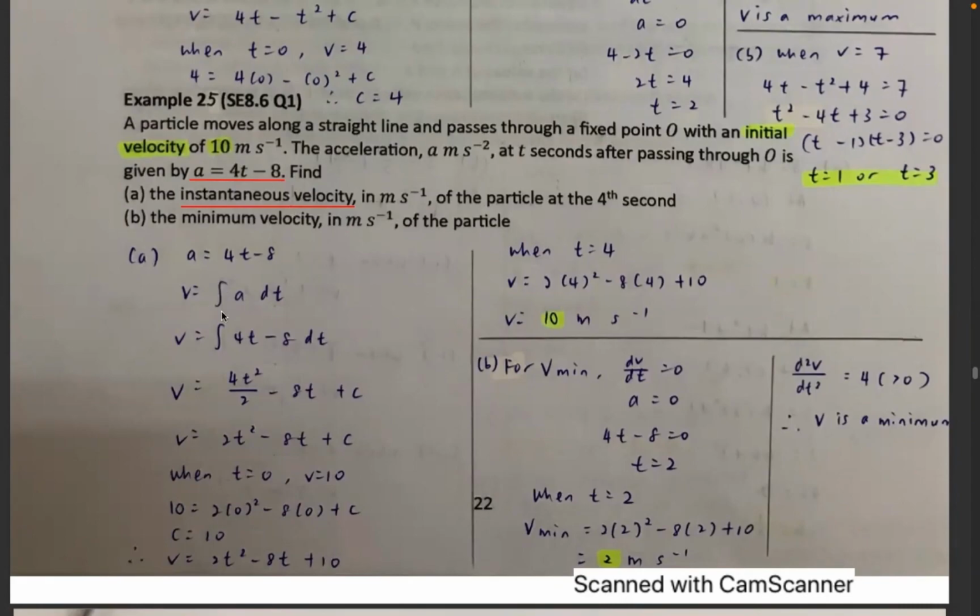So v equals the integral of a dt. A is 4t minus 8. Since this is an indefinite integral, after we do integration there will be a plus c at the back. So 4t squared over 2 minus 8t plus c. I simplify first. We have v equals 2t squared minus 8t plus c.